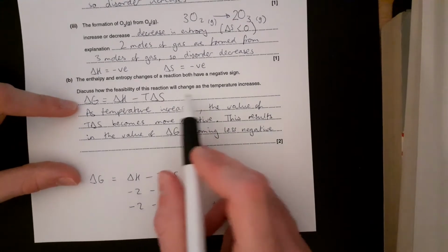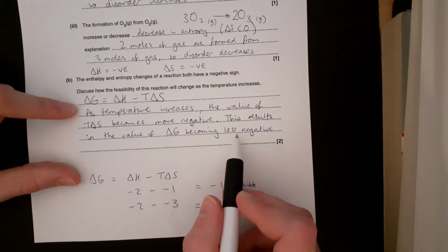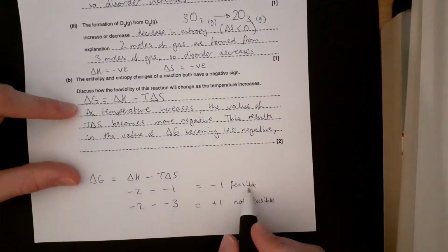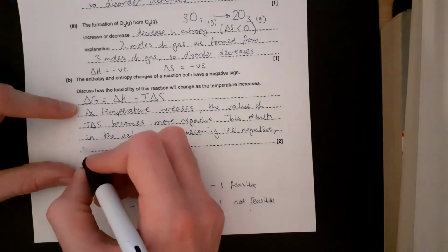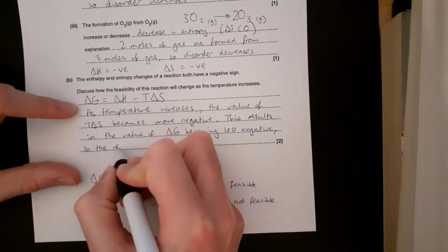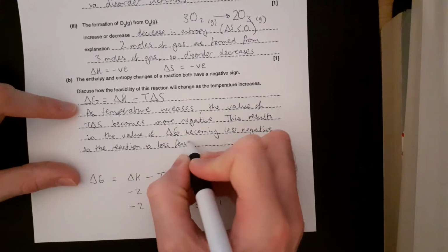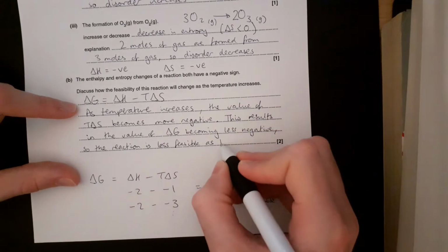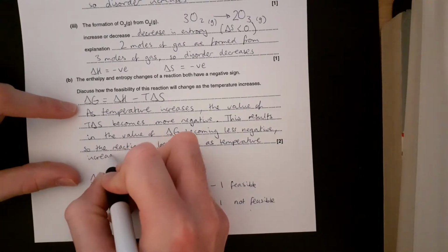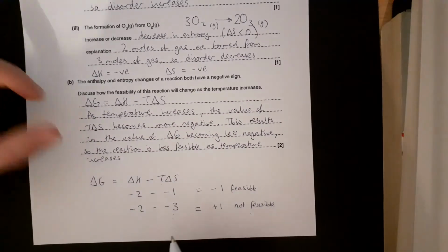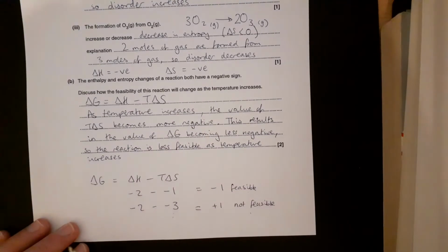So what does that mean for the feasibility? If delta G is becoming less negative, it means the reaction is going to become less feasible. So this results in the value of delta G becoming less negative, so the reaction is less feasible as temperature increases. Okay. So that's the pattern if you've got a negative delta H and a negative delta S.